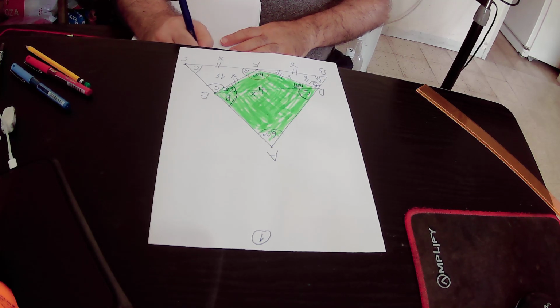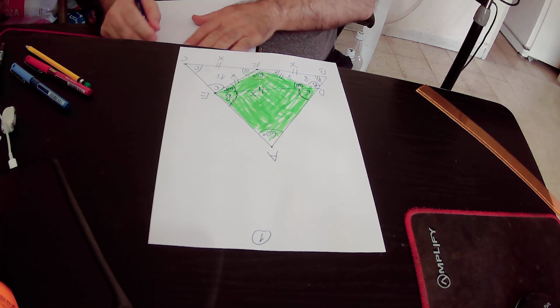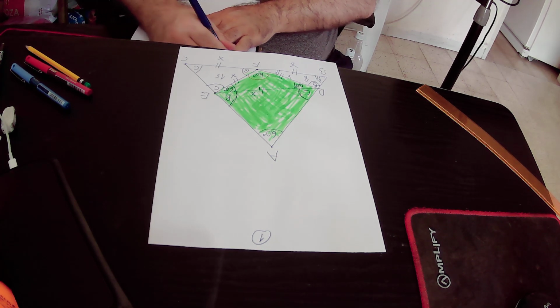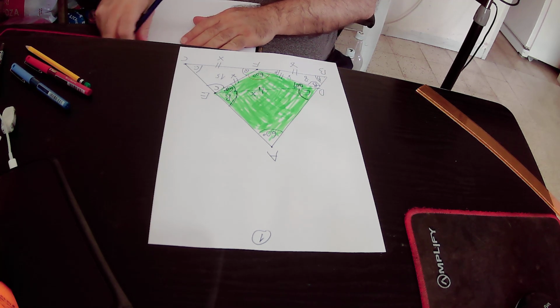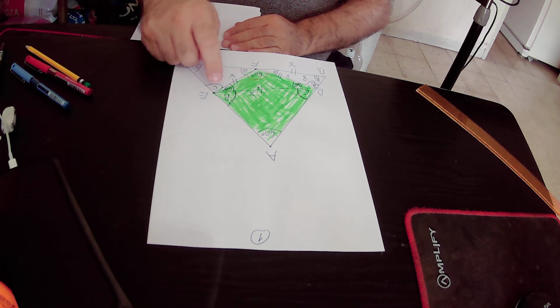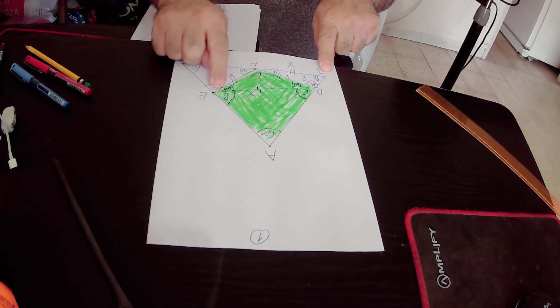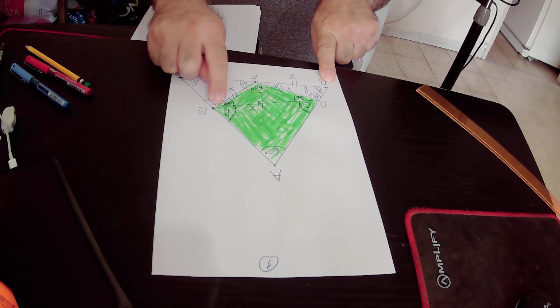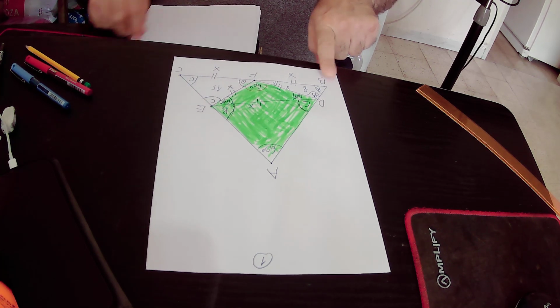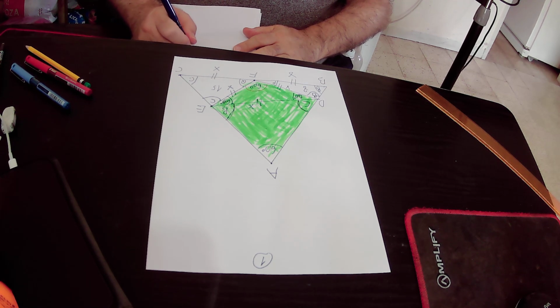In triangle ABC and triangle ADE, angle AED equals angle ABC, and both those two angles are equal to B.